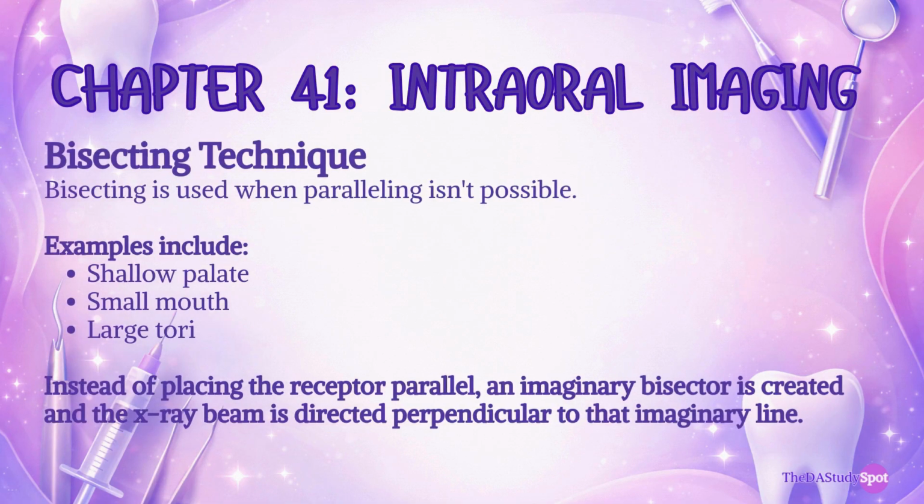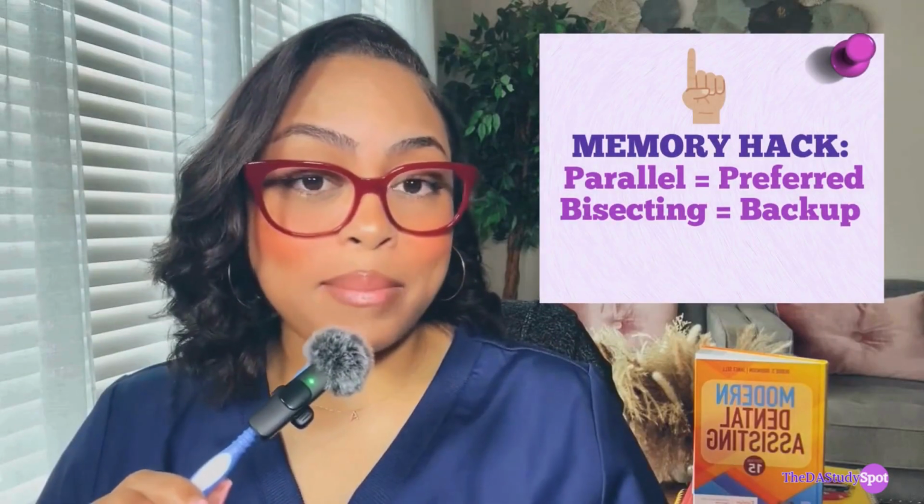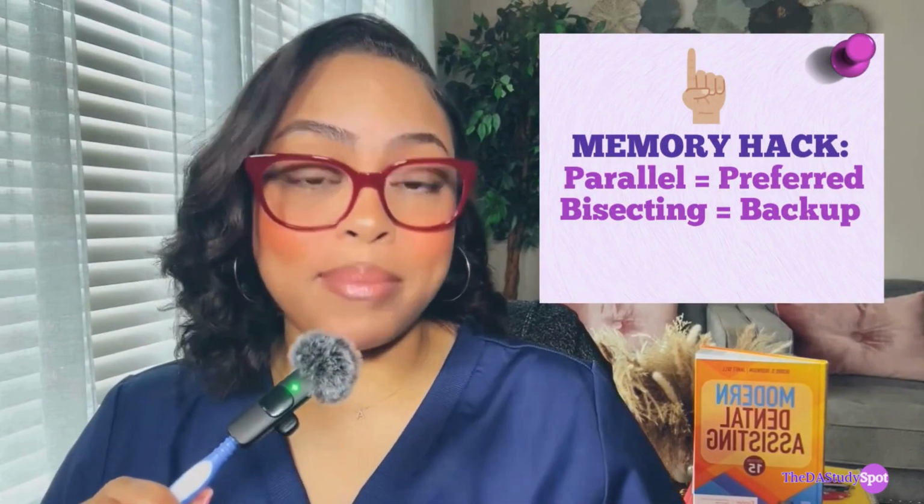The bisecting technique. Bisecting is used when paralleling isn't possible. Examples include a shallow palate, small mouth, or large tori. So instead of placing the receptor parallel, an imaginary bisector is created and the X ray beam is directed perpendicular to that imaginary line. Memory hack. Parallel equals preferred, bisecting equals backup.